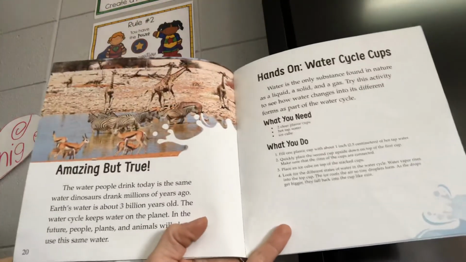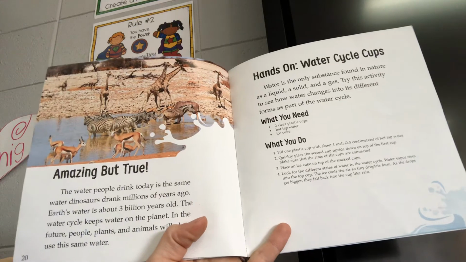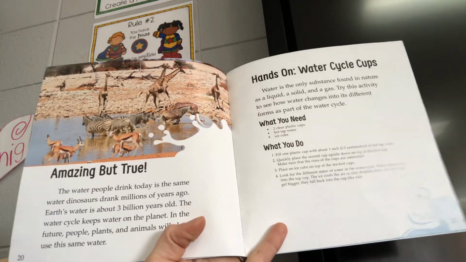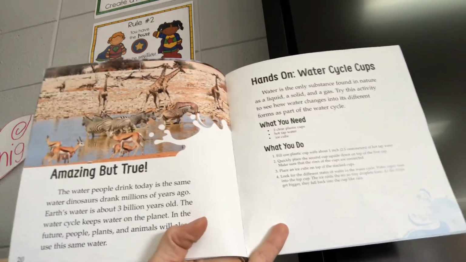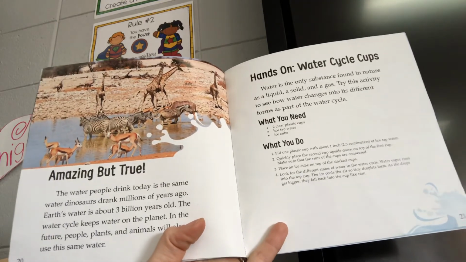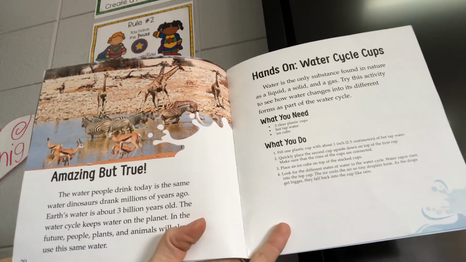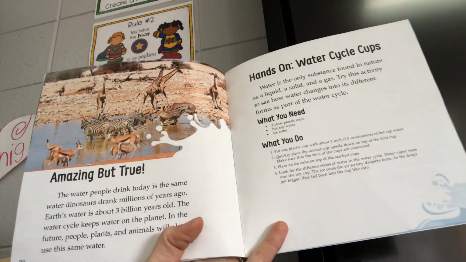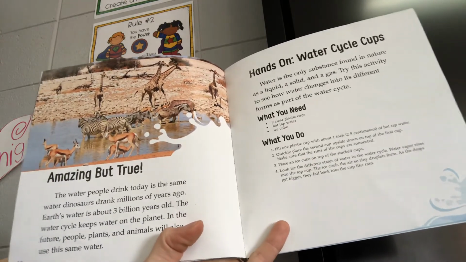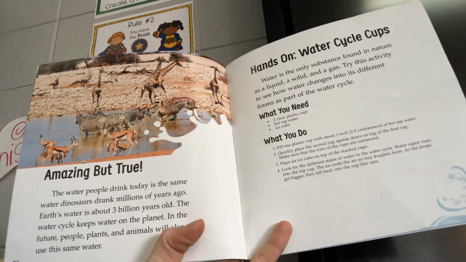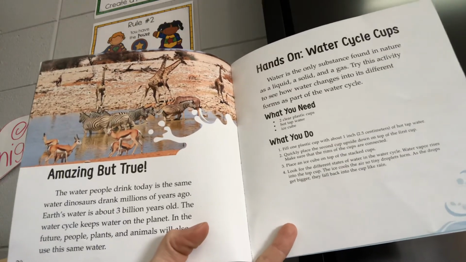Amazing but true. The water people drink today is the same water dinosaurs drank millions of years ago. Earth's water is about 3 billion years old. The water cycle keeps water on the planet. In the future, people, plants, and animals will also use this same water.